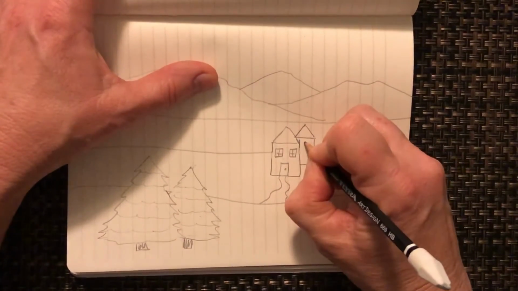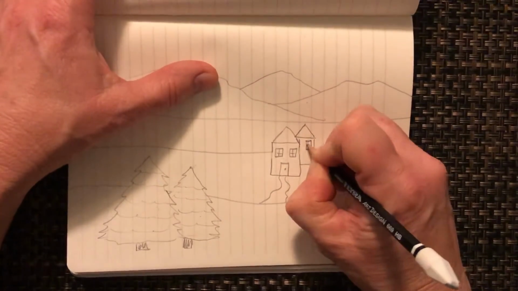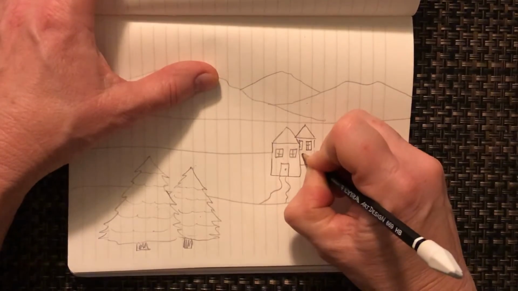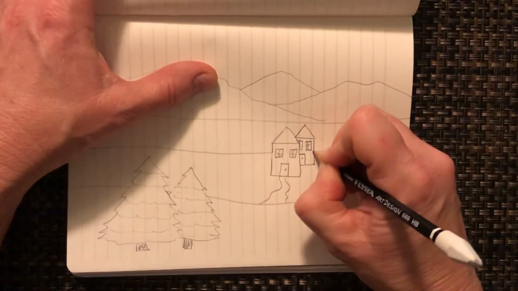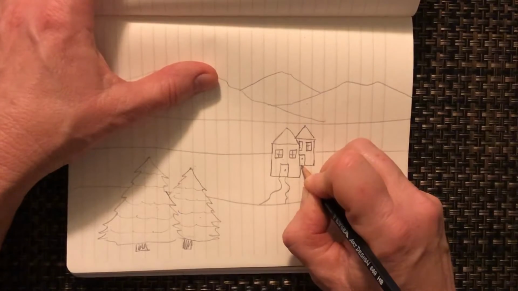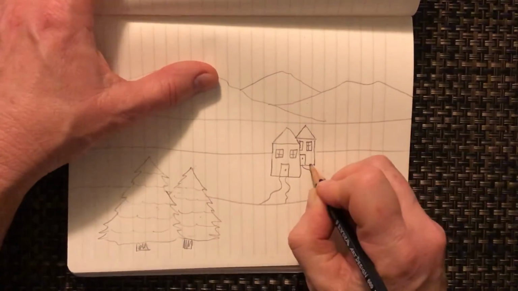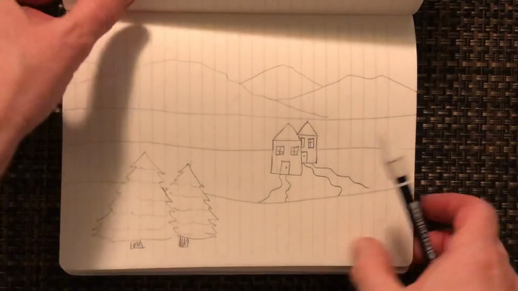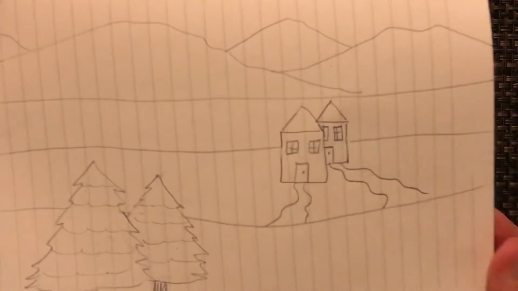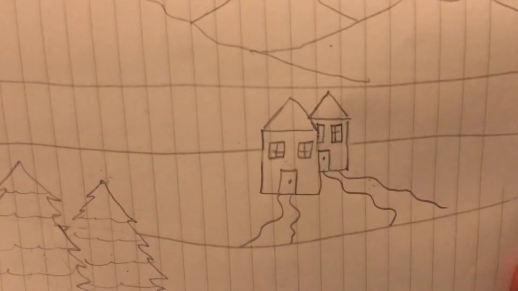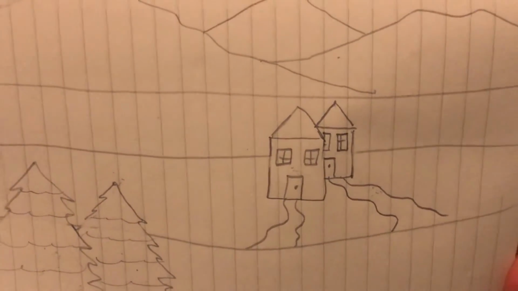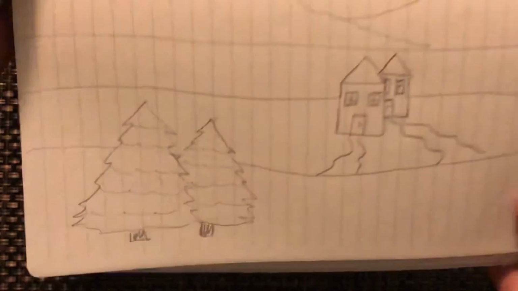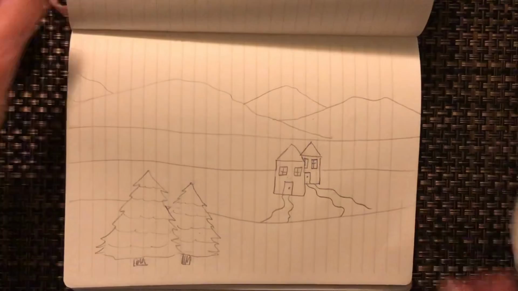So it's overlapping, and I wouldn't even see both windows, maybe just part of that window and just part of that door because the one in front is overlapping, and maybe this one's pathway goes the other way. Okay? So to overlap, you draw all of the object in front and just part of the object behind, and start with the one in front. Okay? Overlapping.